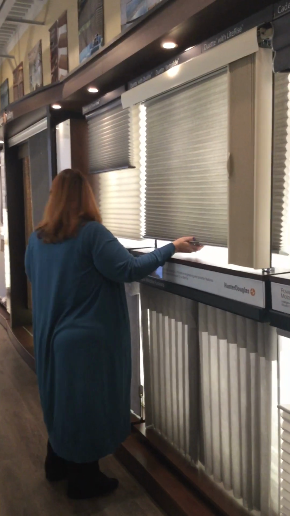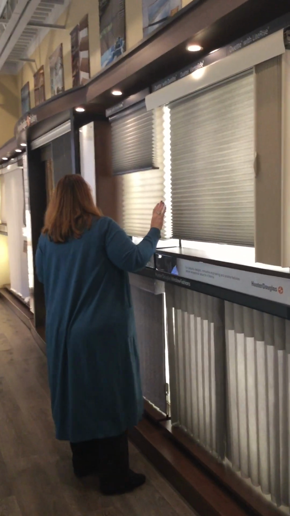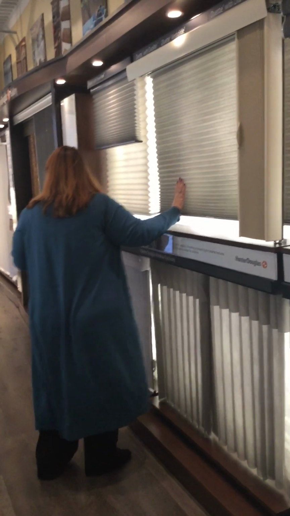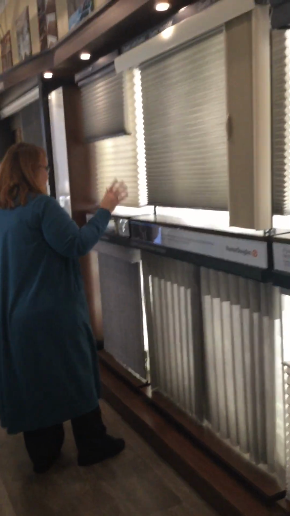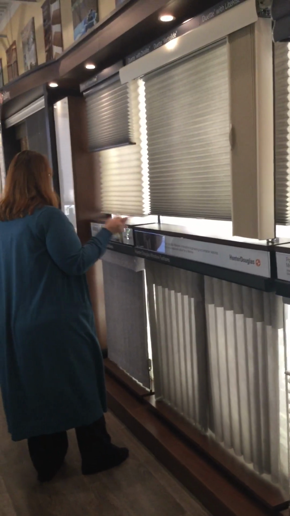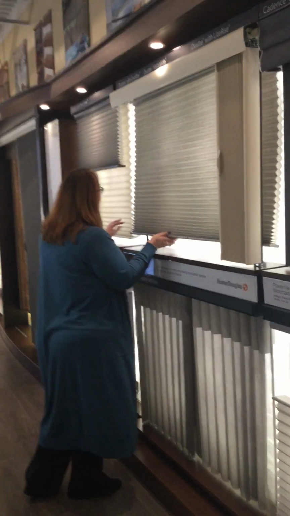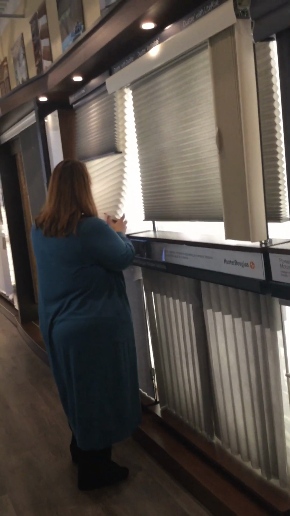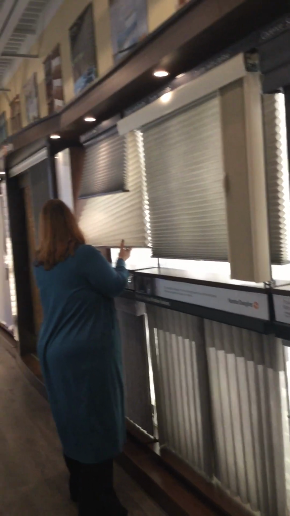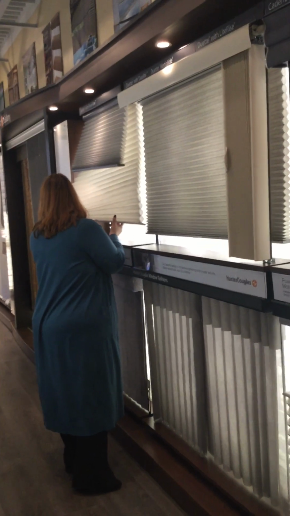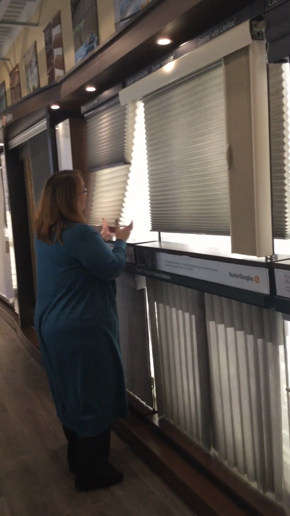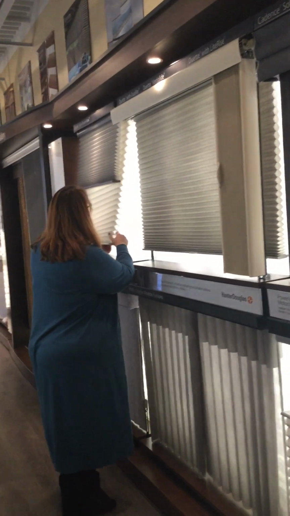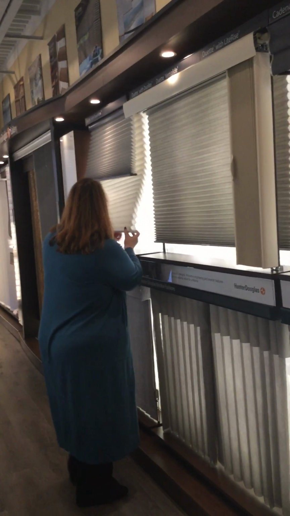You said Roman and cells. I said Roman, but I corrected myself. Your roller and your cellular. So this is cellular. A cell and a honeycomb, cellular and honeycomb, those are interchangeable terms. So they both mean this product. And you can see you've got the cell inside. That's what makes it a cell shade. Cellular mimics the look of a honeycomb, which is where they get that. Exactly. So this particular one is a Duet Architella.